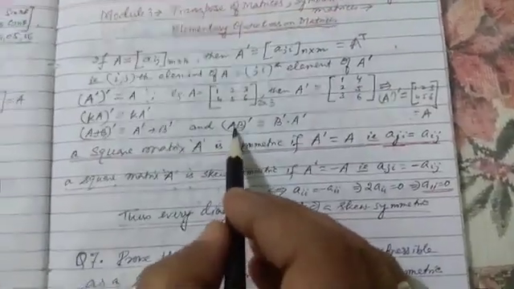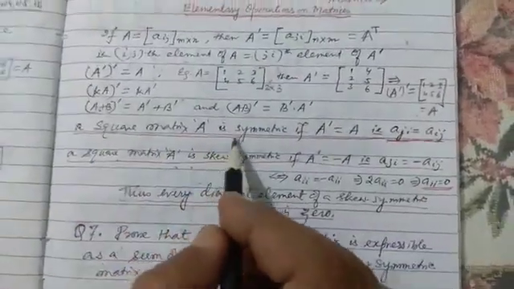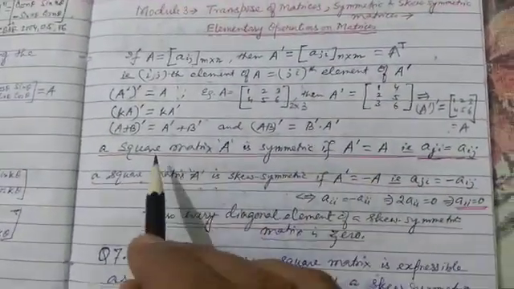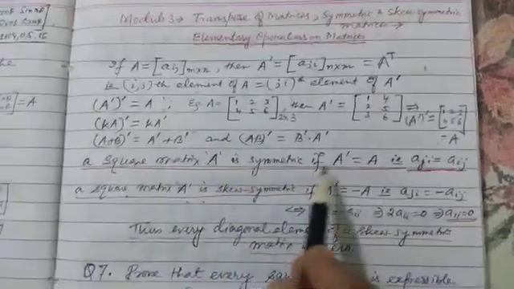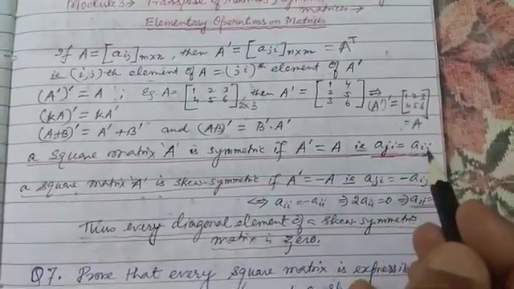And (AB) transpose is B transpose A transpose. Now a square matrix A is symmetric. We have discussed symmetric and skew symmetric. What is symmetric? The square matrix A is symmetric if A transpose is equal to A. That means after transposing we are getting the same one, that means a_ji is equal to a_ij.